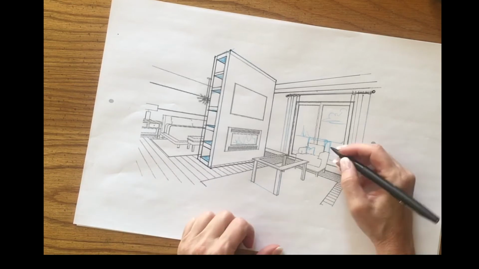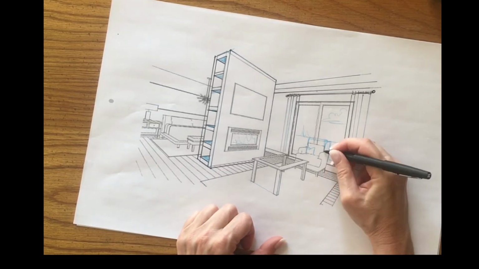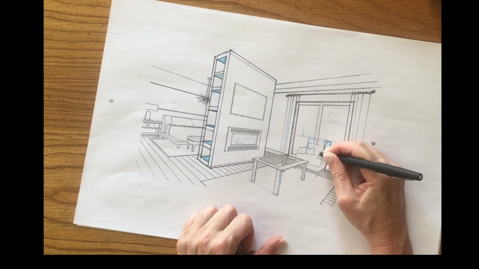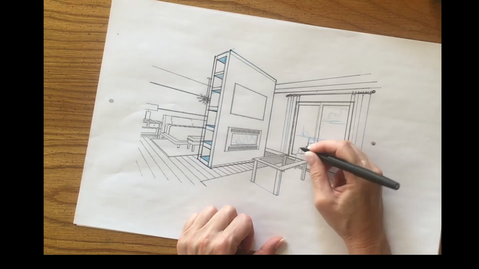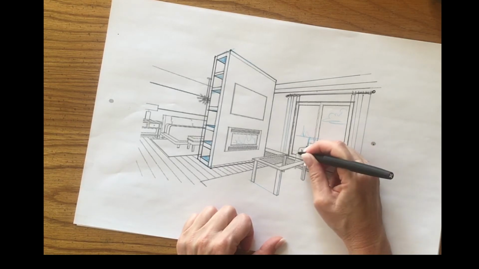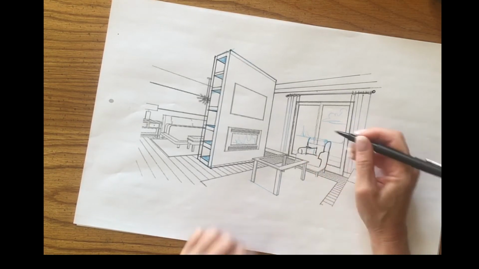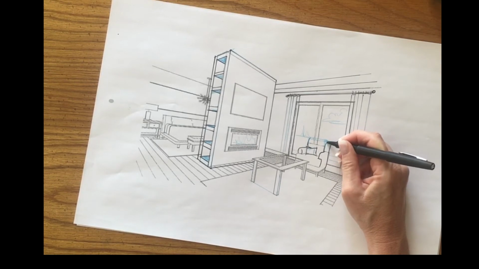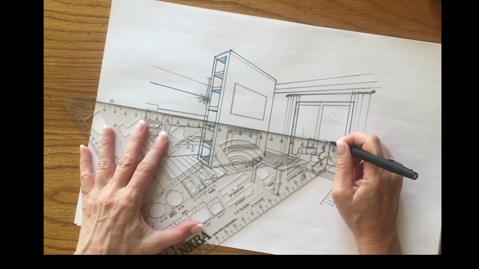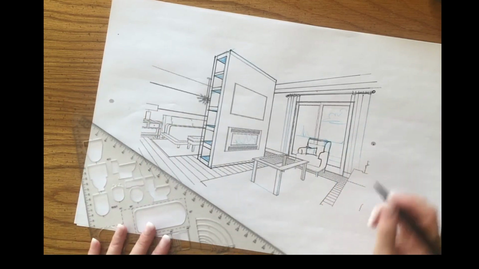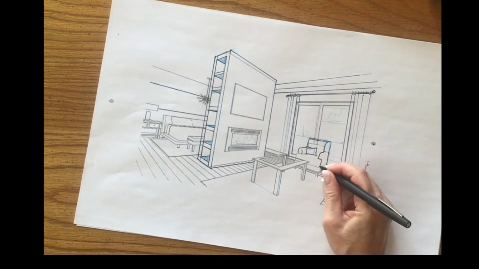Maybe change the chair up a little bit. So we have this great chair. Maybe I want to just change the look of it a bit. Add a pillow. Change it up. And so here's the top of that. It's going to go to the right, to the left vanishing point. To the left vanishing point.